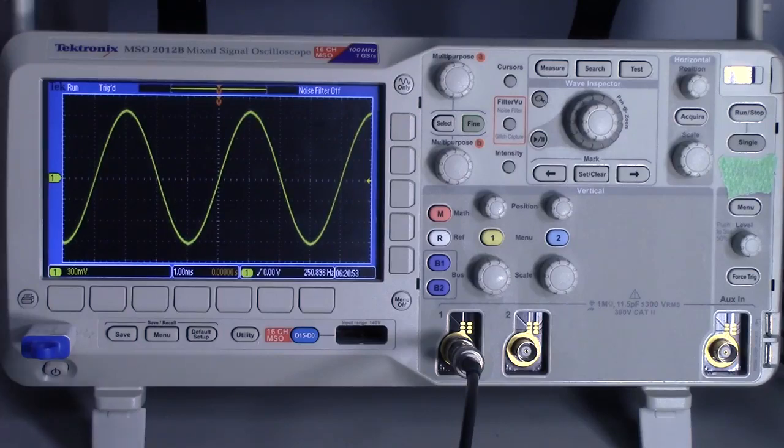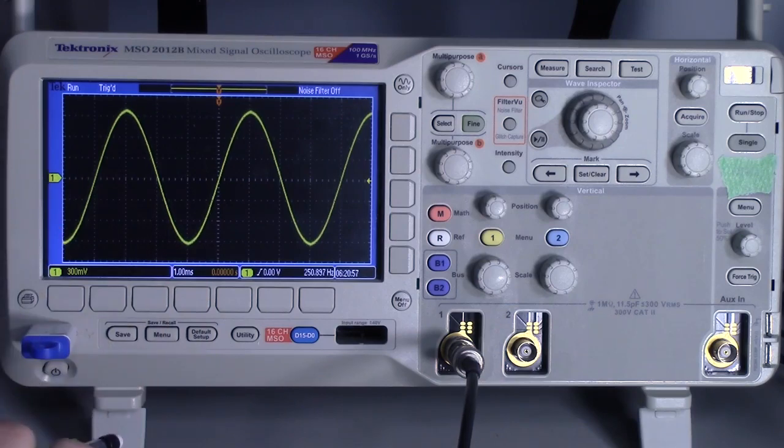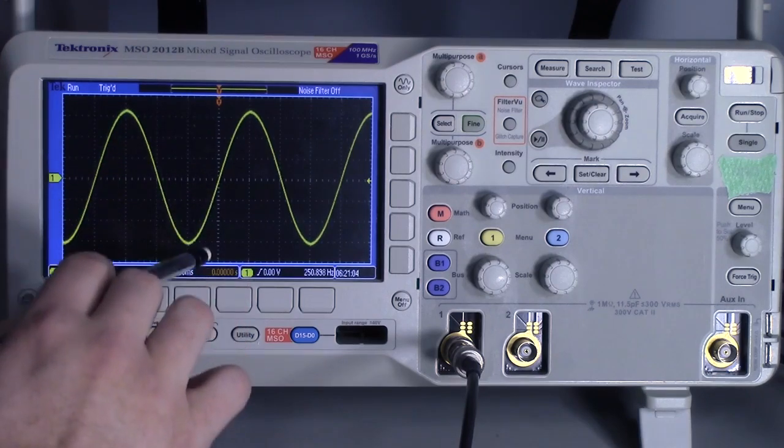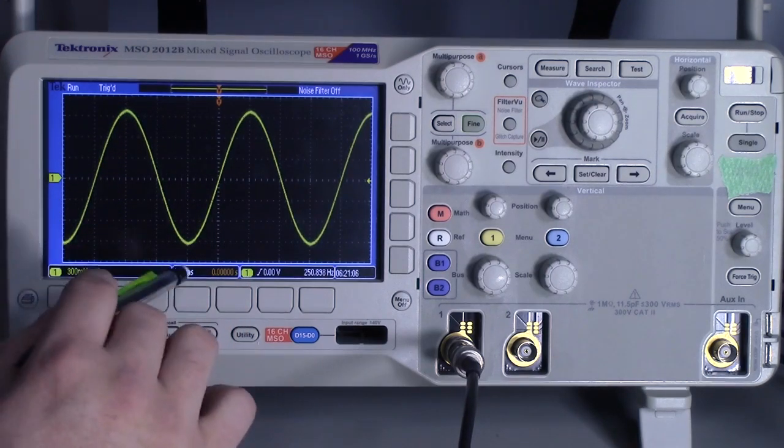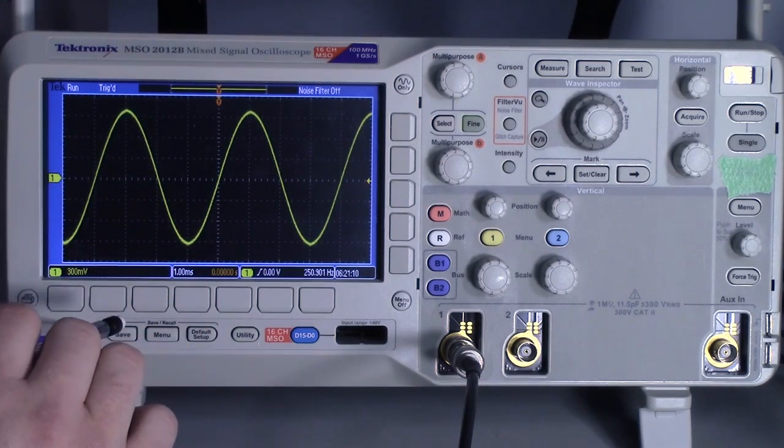All right, in this video, I want to go over some basics of how to make useful measurements of the waveform. There are three basic ways to make measurements. One is that you can use the graticules and the division scale to figure out the frequency, the period, the peak-to-peak amplitude, and all that fun stuff.